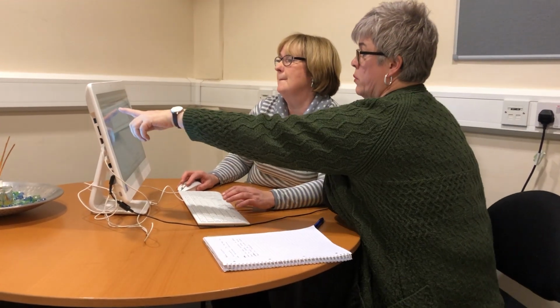So select all, which is selecting the task. Then select staff member, then select the member. Swap tasks at the bottom, which is that one. And then you must save it or else it won't do anything.